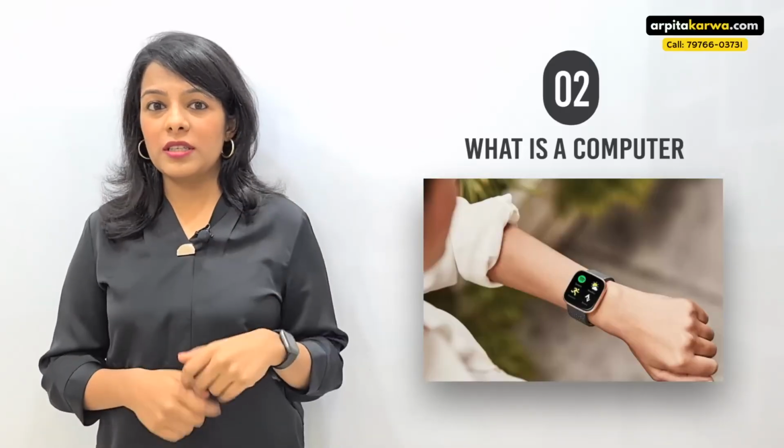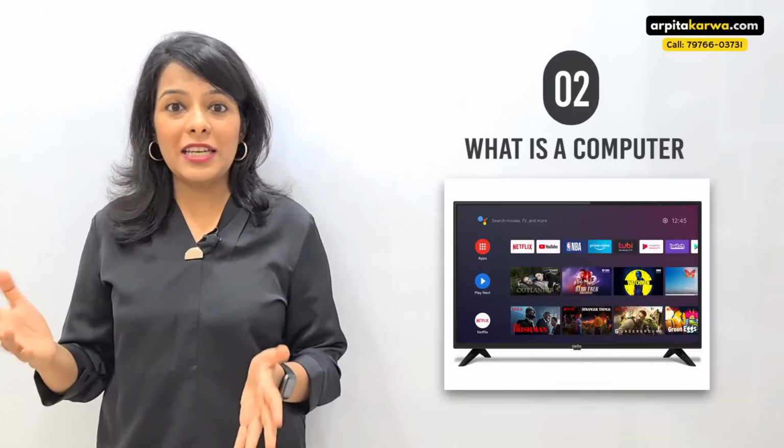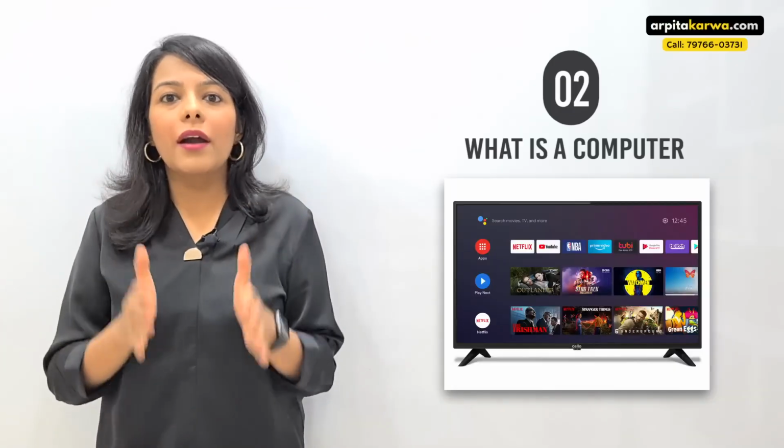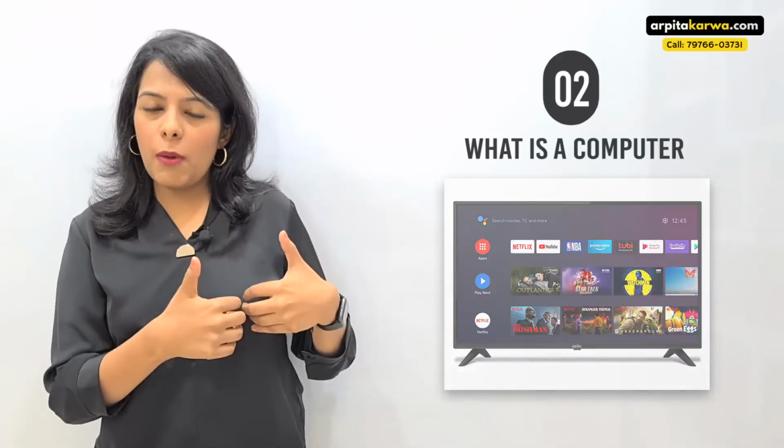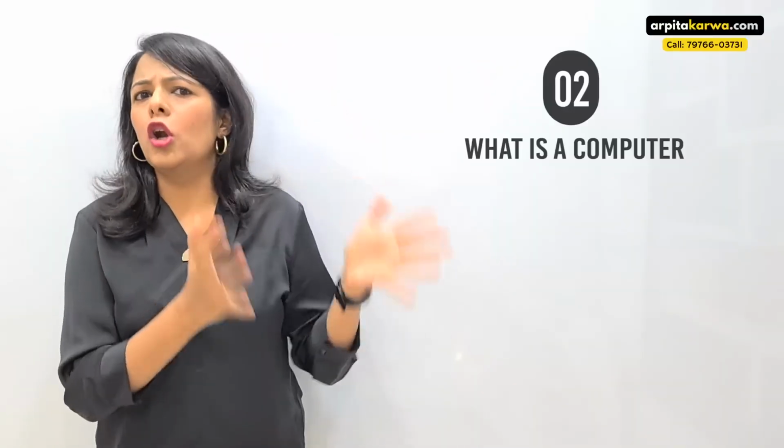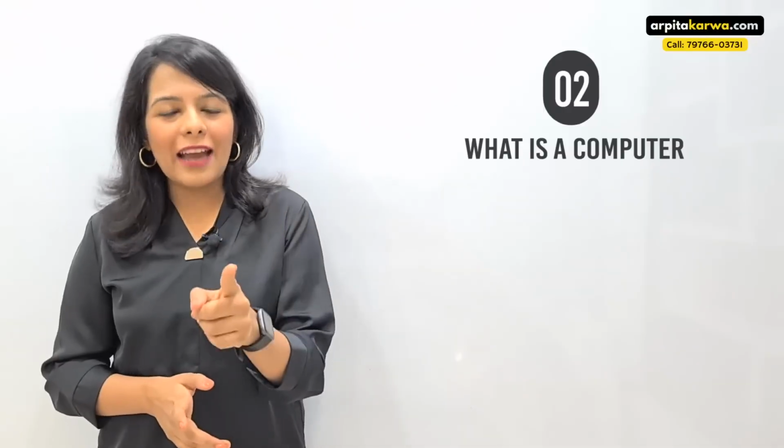Then we have ATM machines, we have gaming consoles like PS3, PS4, we have got smart watches, smartphones, we have smart TVs nowadays. All these come under computers because what they are doing, they are actually taking input from us, processing it and then showing us the output. So even though they don't look like a typical computer, they actually are a computer. So you must know what a computer is and what kind of computer systems are popular in today's society so that you get a kickstart into the unit.